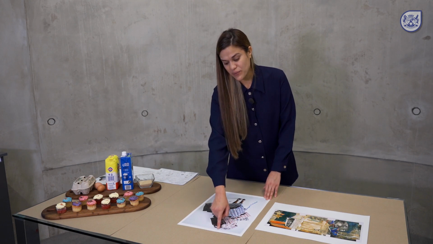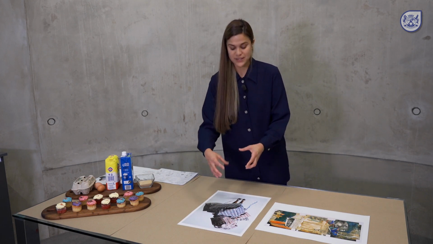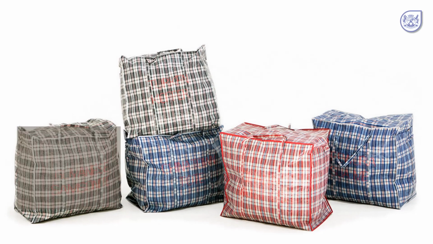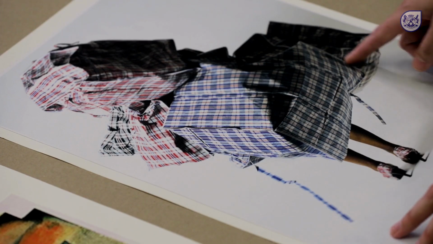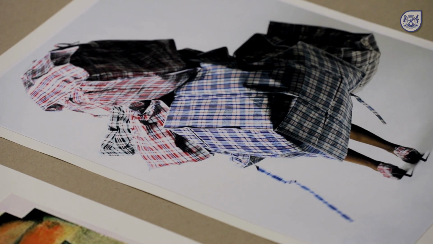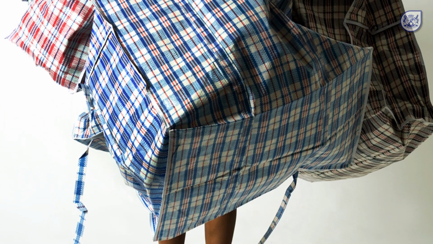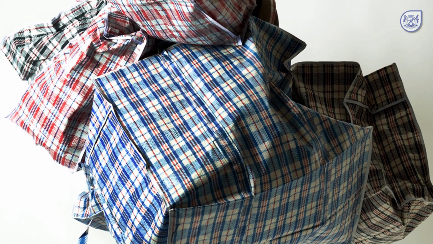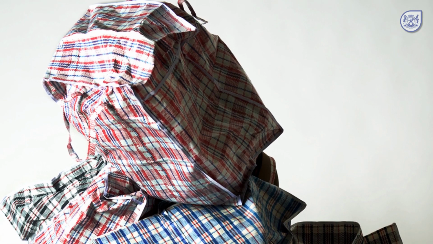It's interesting to think of the original object. This object would be a kind of square bag. And in the way that the artist has used these bags and manipulated this geometric shape, it becomes organic in the way that it creates this movement, in the way that she's wearing these bags almost in a costume-like fashion.